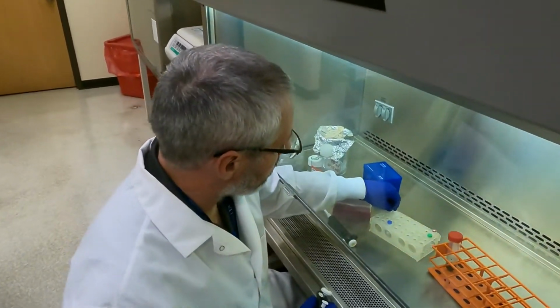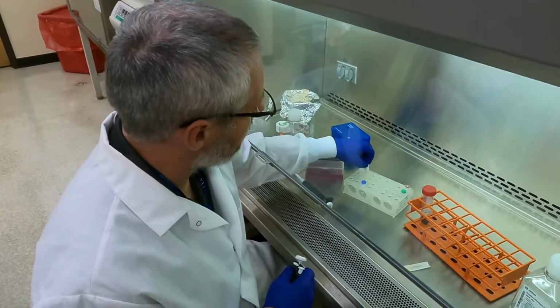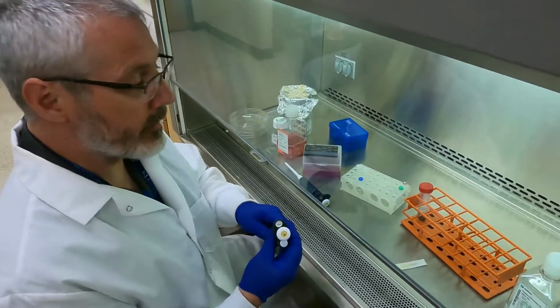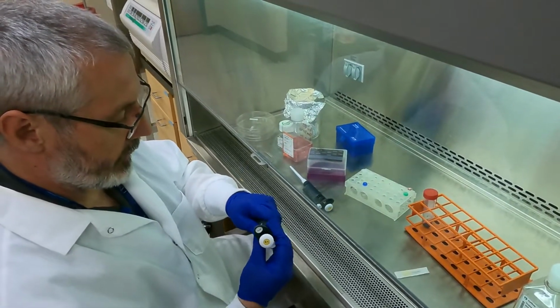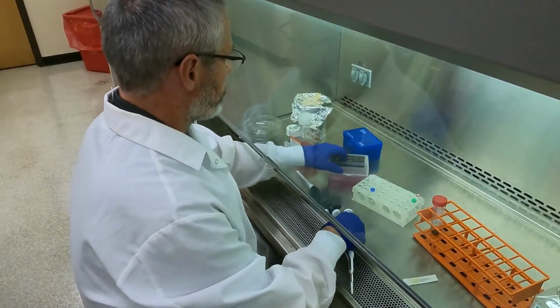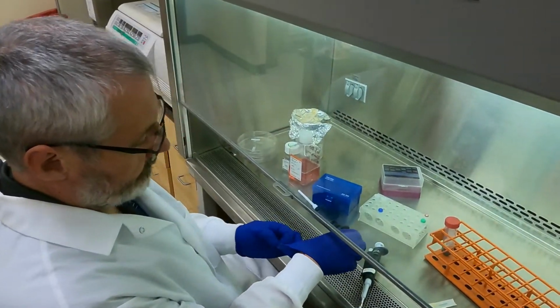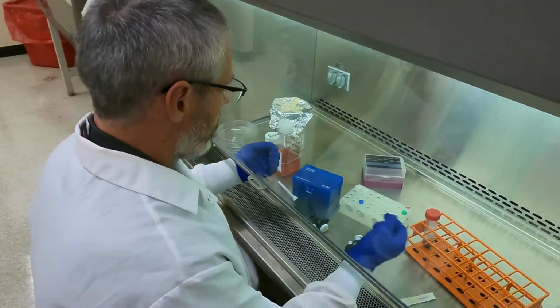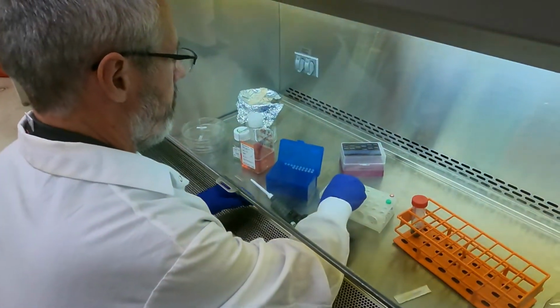Now we've got our 2 complexes here. We've got to add electroporation enhancer. We don't really know what's in there, but we're going to use 10 microliters each. Okay, and this will enhance the electroporation. So what we need is these guys here. Okay. Right, there we go.